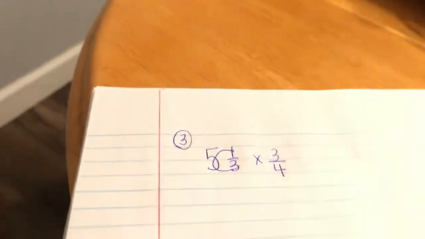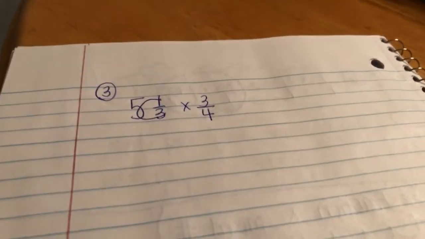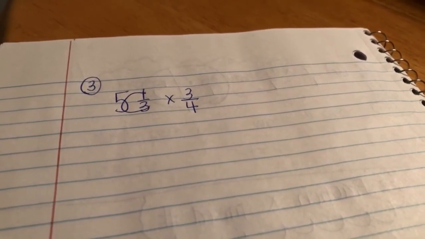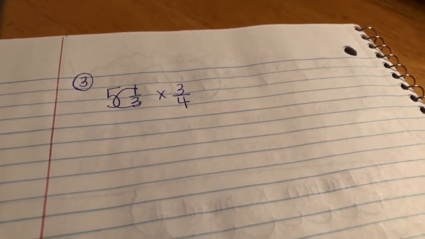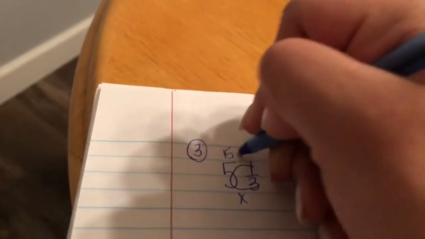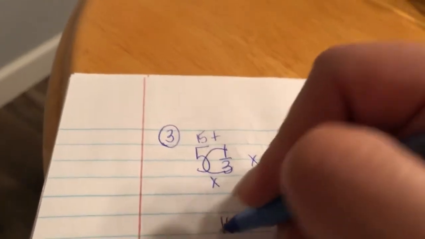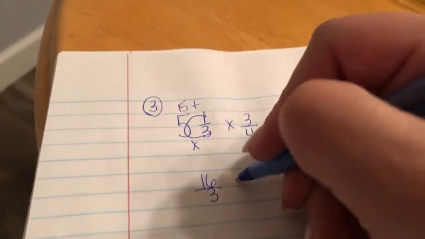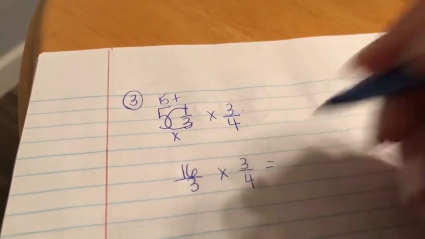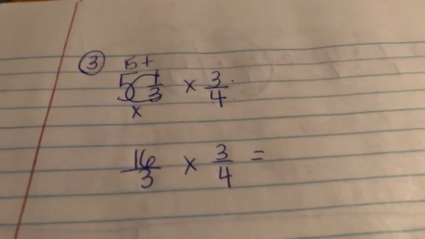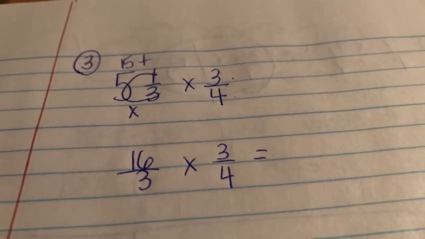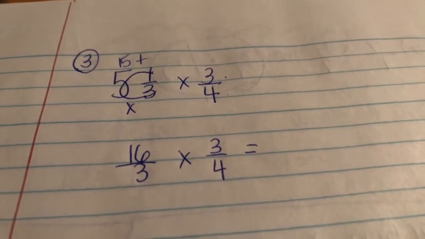Anytime you have a mixed number, do the backward C. Three times 5 is 15. 15 plus 1 should get me 16, so I get 16/3. This is already a fraction. I'm just bringing it down. You don't have a cheat sheet for 16, so do it off to the side. 16 times 3. Figure out what we need.